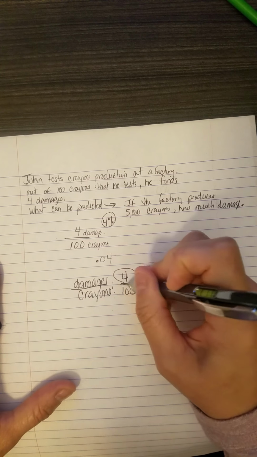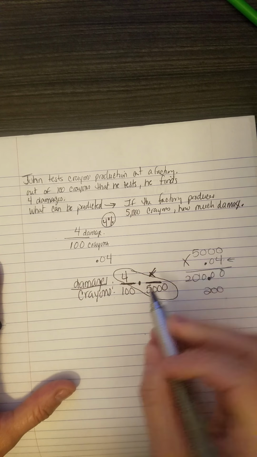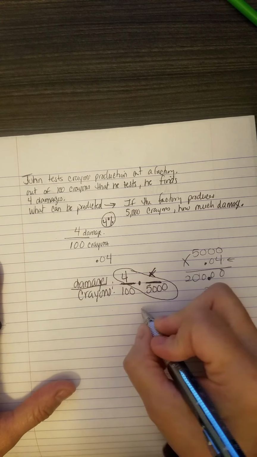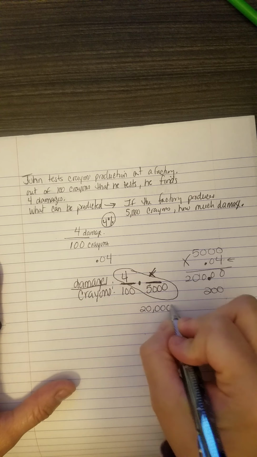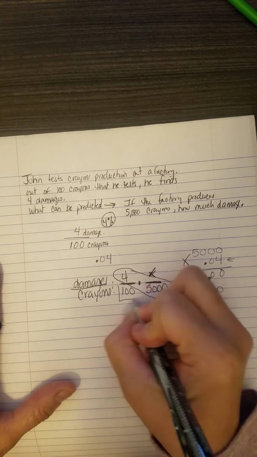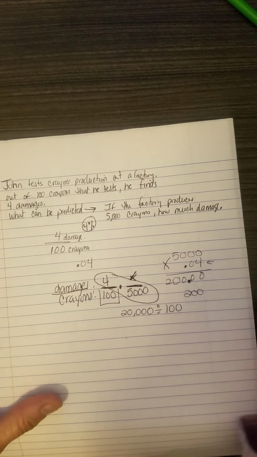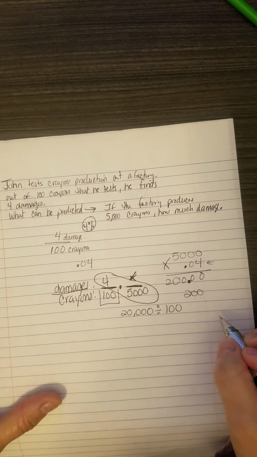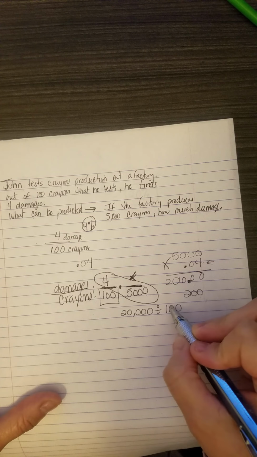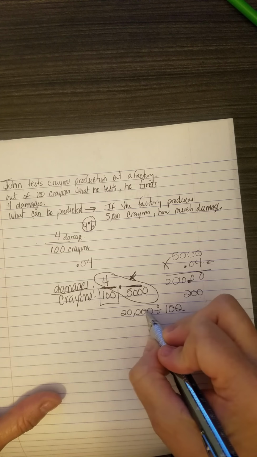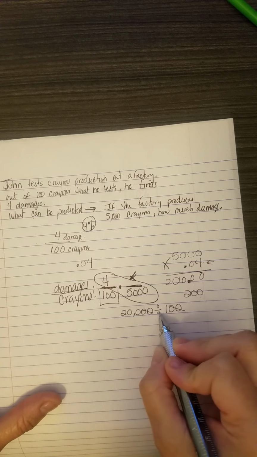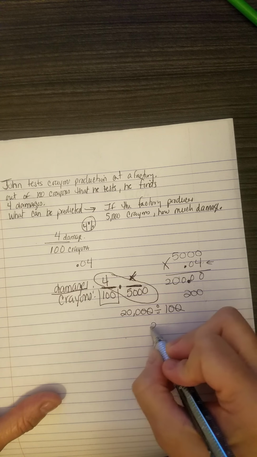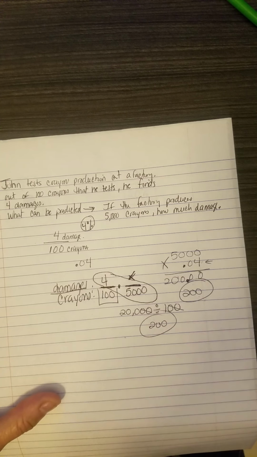And then you're going to do your cross multiply, which 4 times 5,000 is 20,000. And then you're going to divide it by 100. I don't really need to use a calculator for this. You should know you can eliminate 2 zeros here. You can eliminate 2 zeros here. 200 divided by 1 is just going to be 200. And you're going to get your same answer.